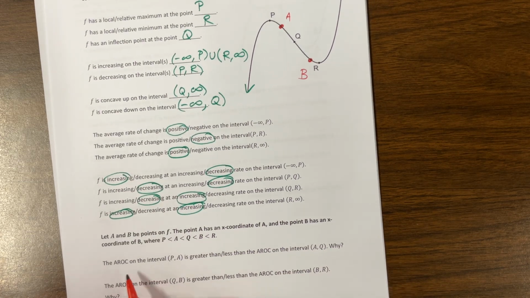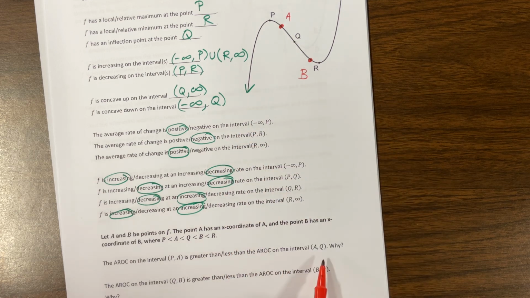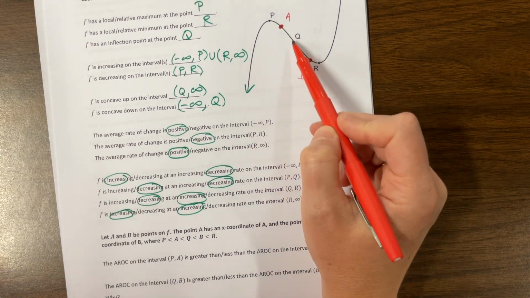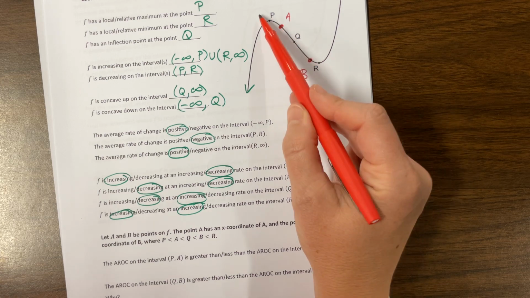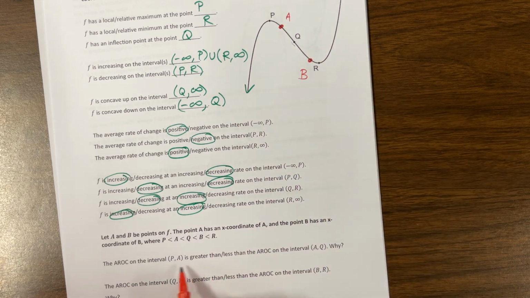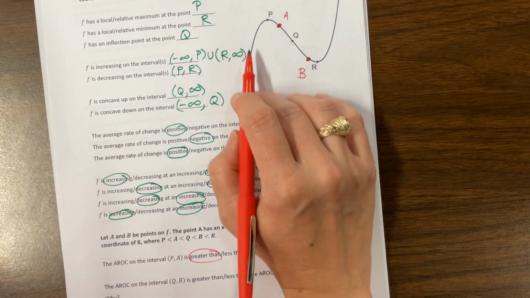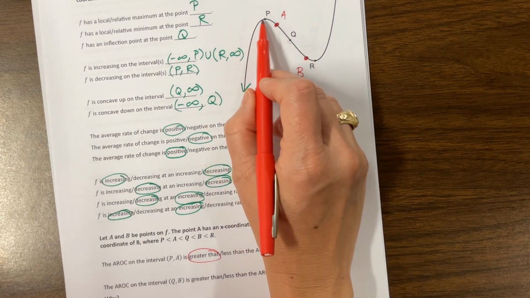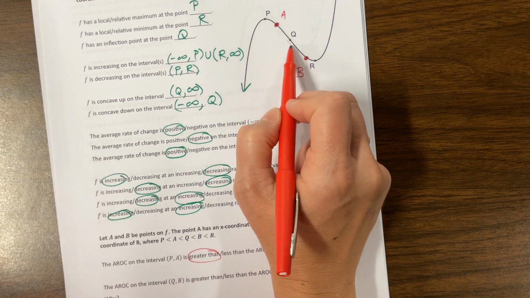And the point A has an x-coordinate of A, point B has an x-coordinate of B, just like the P's and Q's and R's did. Okay, so now they're saying, what happens with the average rate of change on the interval P to A compared to the average rate of change on the interval A to Q? Well, in this area right here, it's concave down, the average rate of change is decreasing. So the average rate of change on the interval PA is greater than the average rate of change on the interval A to Q, because it's decreasing.